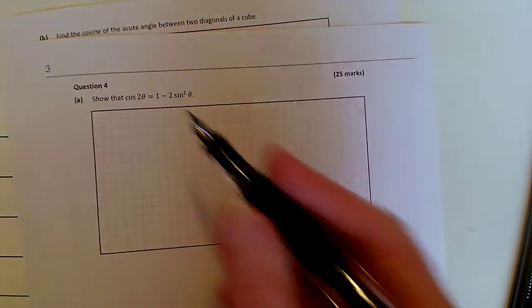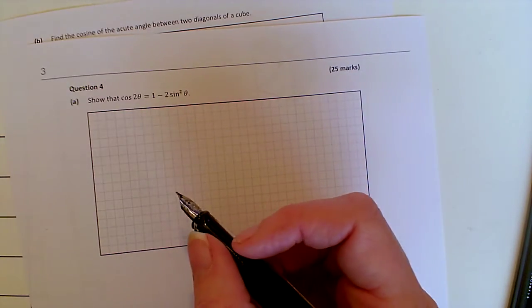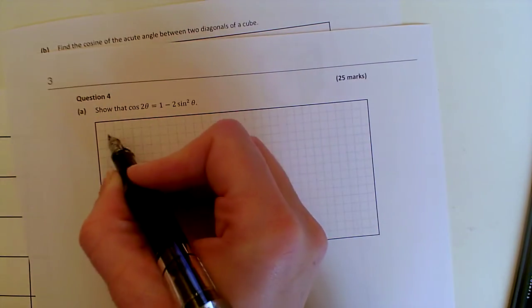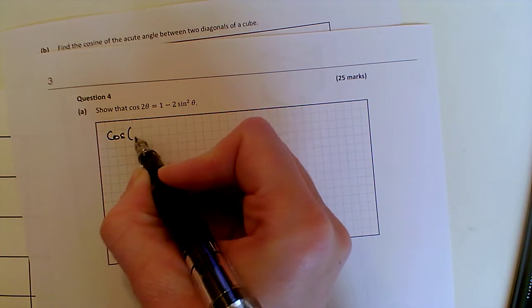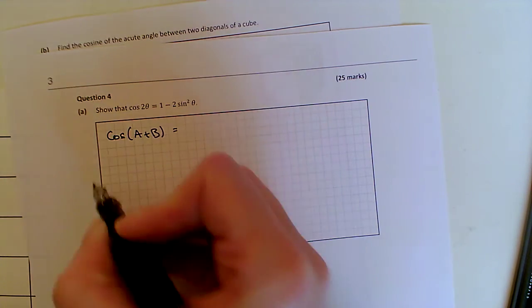Question 4 had 2 parts. The first one was one of our proofs. Now, we were allowed to use this fact. We were allowed to use cosine of a plus b equal to, I need to look it up actually, so bear with me a second. I don't have my log tables on me. It'll be in our trigonometry notes. So I don't always know them off the top of my head. Especially these ones I do have to look up, just to make sure that I get the signs right.